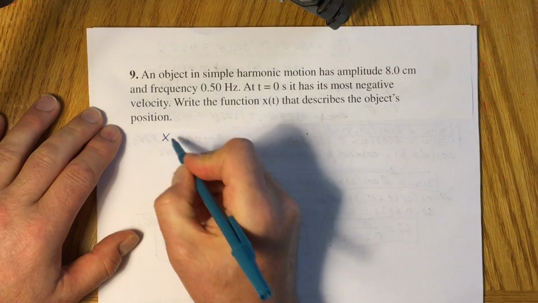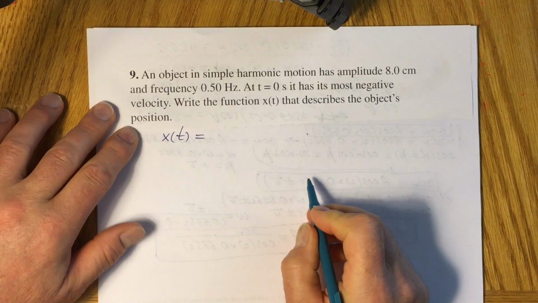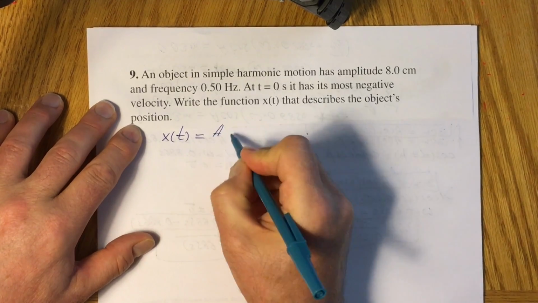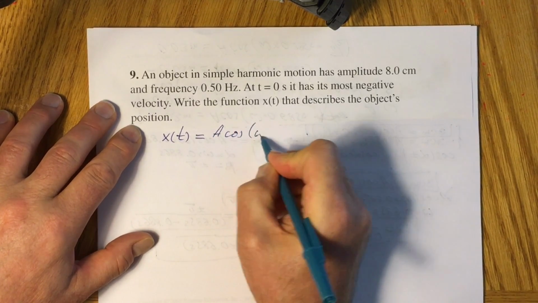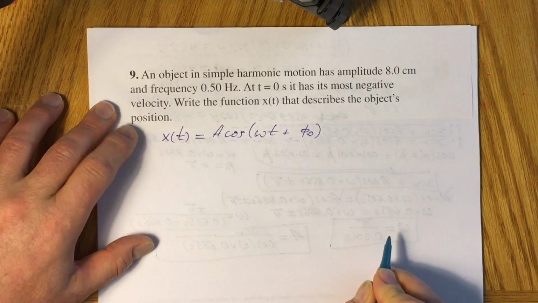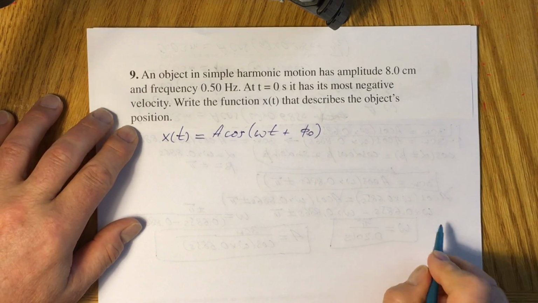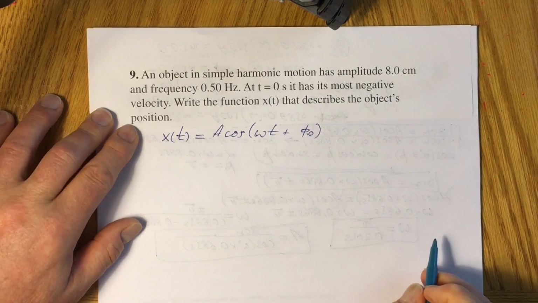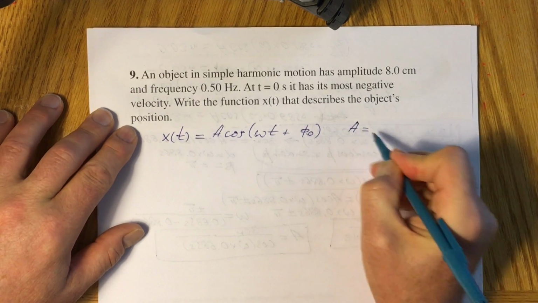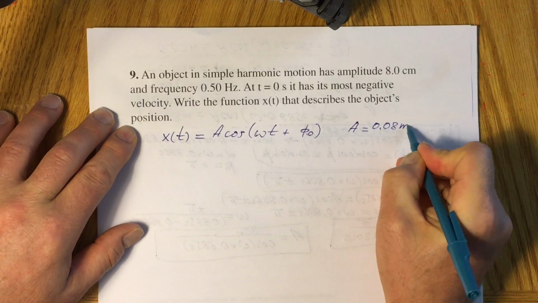Again, as usual, you can write the general equation for the unknown function, coordinate versus time. This would be our amplitude times cosine of omega t plus phi, where phi is the initial phase at the initial moment of time t equal to 0. Now we have the value of the amplitude. It's given to us. It's 8 centimeters or 0.08 meters.